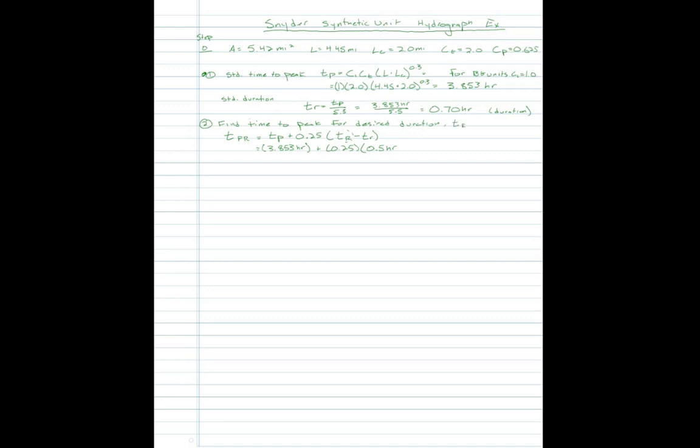Desired duration T sub R equals 0.5 hours, since we want to say that for a storm that's 30 minutes long, minus 0.70 hours is the standard duration. So that is 3.803 hours is the T sub PR.